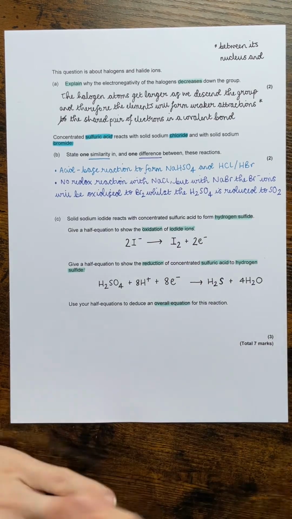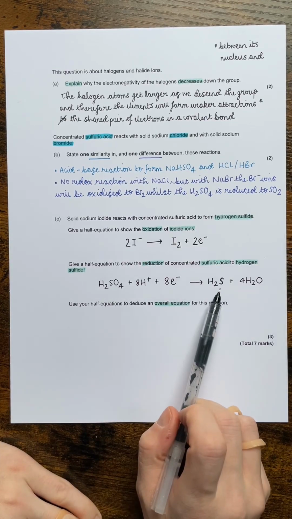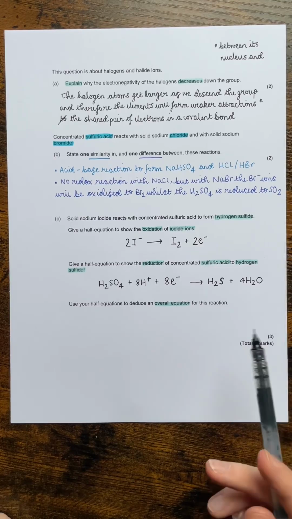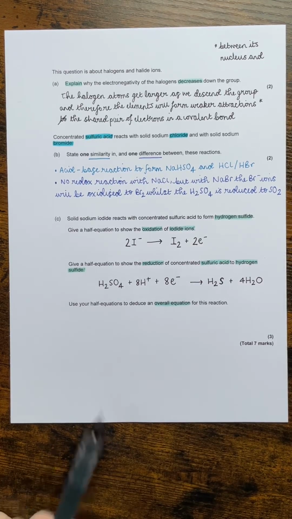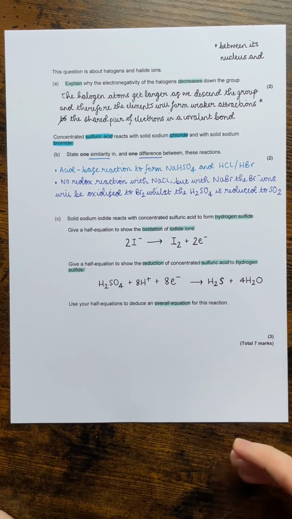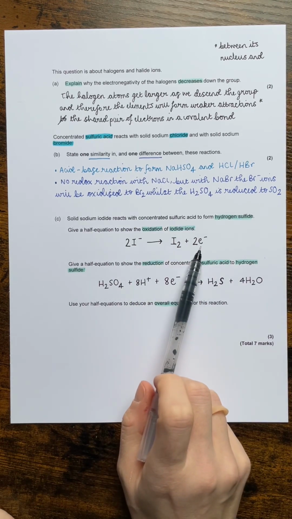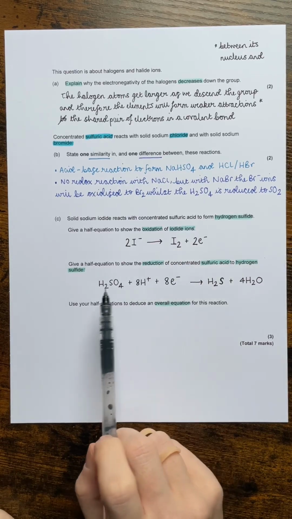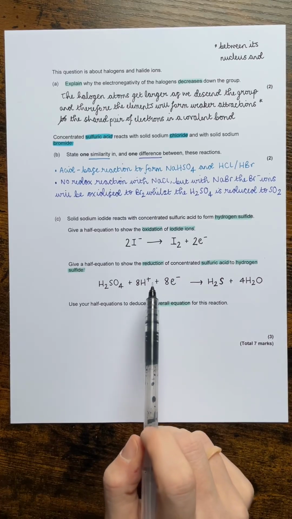Reduction is gain, electrons are on the left. Awesome. Sulfur is going from +6 down to -2, decrease in oxidation state, reduction. Excellent. And now, combining those together, before we can just join the equations together, the electrons have to be balanced. And that's because if these iodide ions can only lose 2 electrons in the formation of one iodine molecule, and the sulfuric acid needs to gain 8, where are the other 6 coming from?